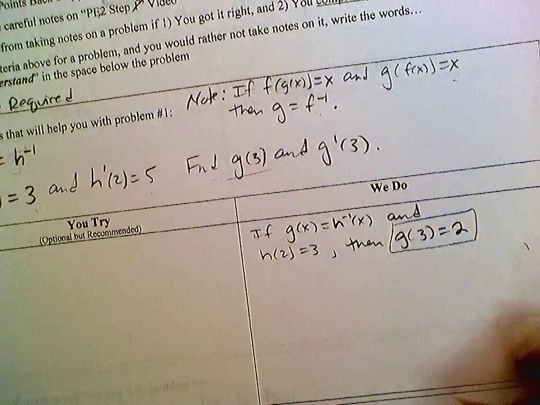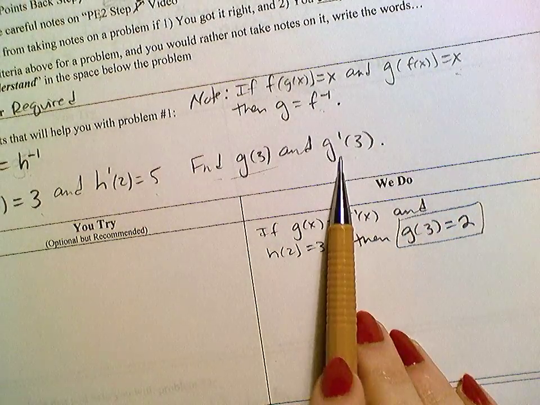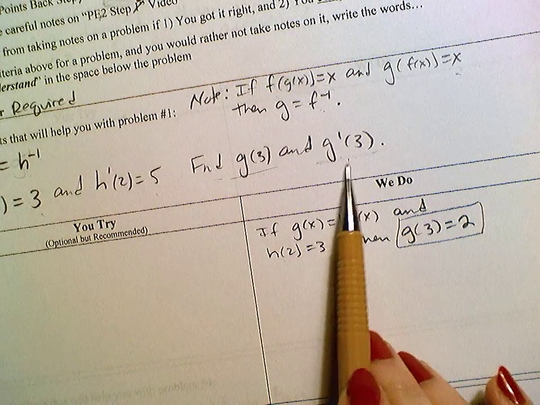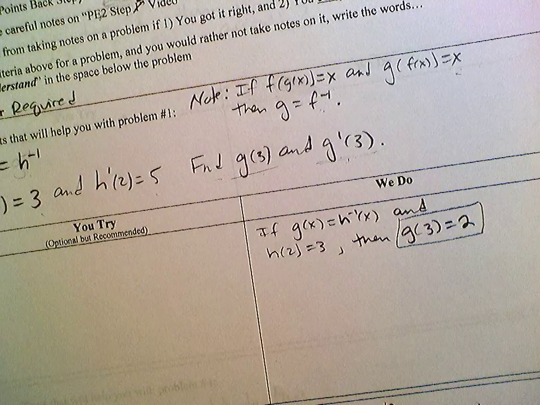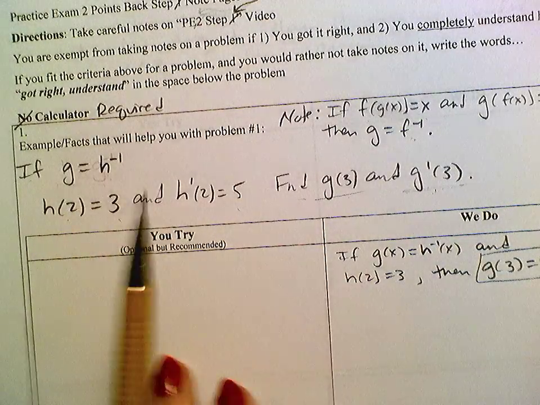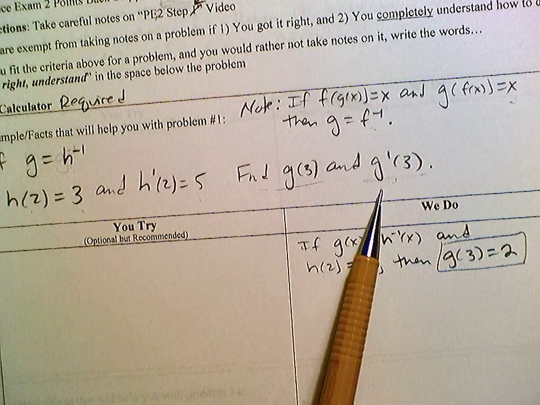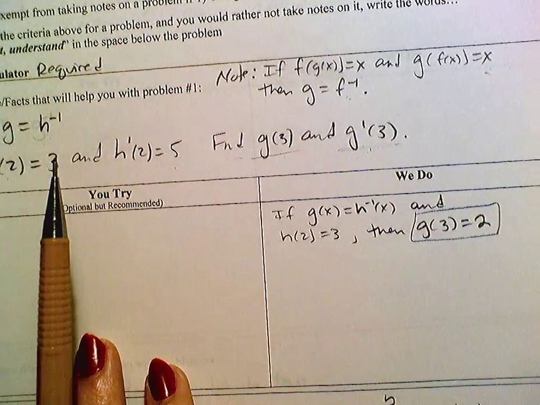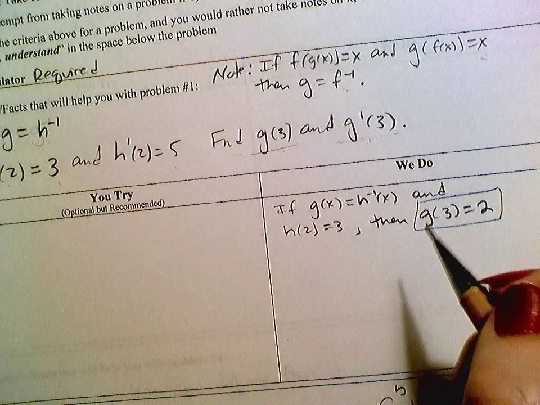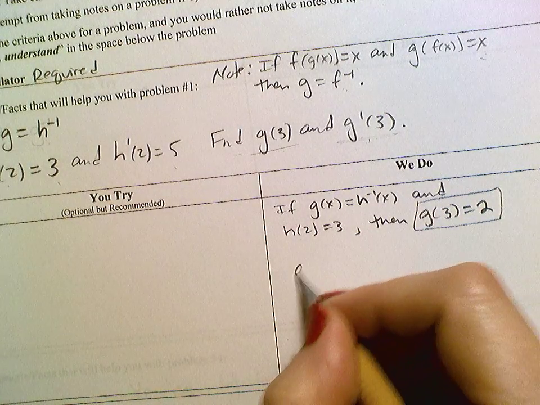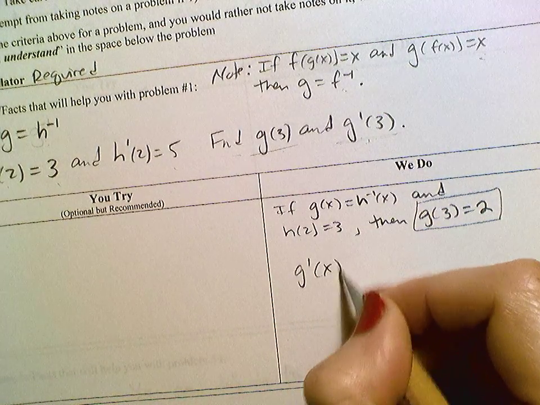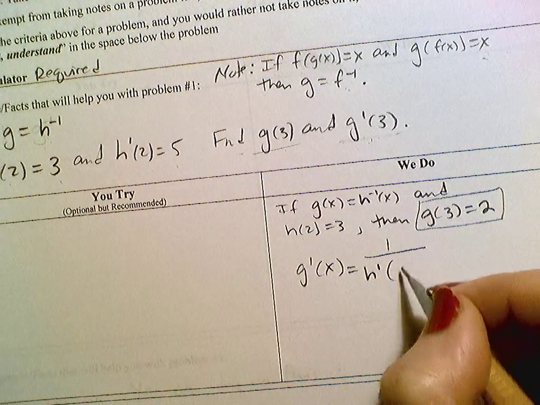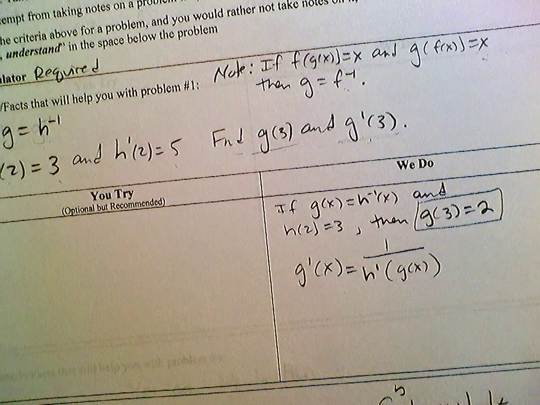Now, for this part, limit, derivative, or antiderivative, this time you need a derivative, and we've got to use the inverse. Whenever you're dealing with inverse functions and you're asked to find the derivative of one of them, and you have information about the other, you've got to use the inverse derivative formula. In this case, it goes g prime of x equals 1 over h prime of g of x.